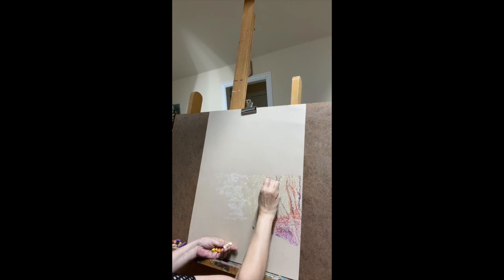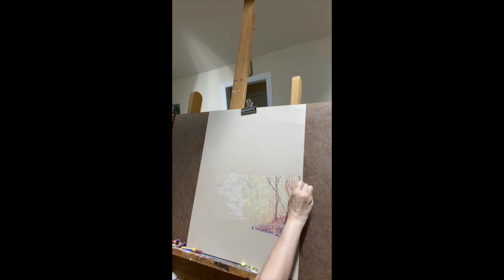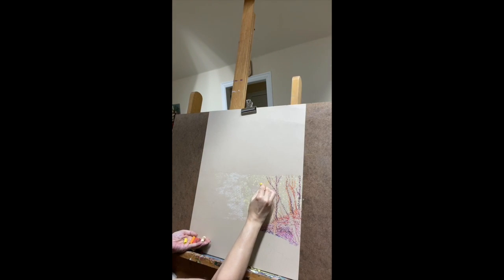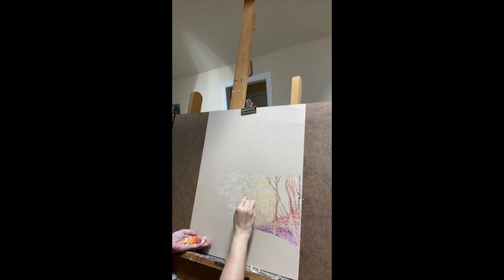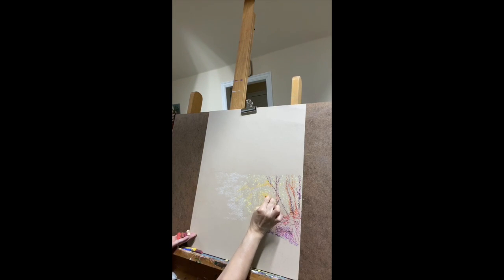After that, for making the leaves, I'm looking at this as a bunch of leaves. Then I'm using the darker yellow and start to look at them as a form. Each bunch of leaves has a lighter value in the top, medium in the middle, and darker value in the bottom of this.